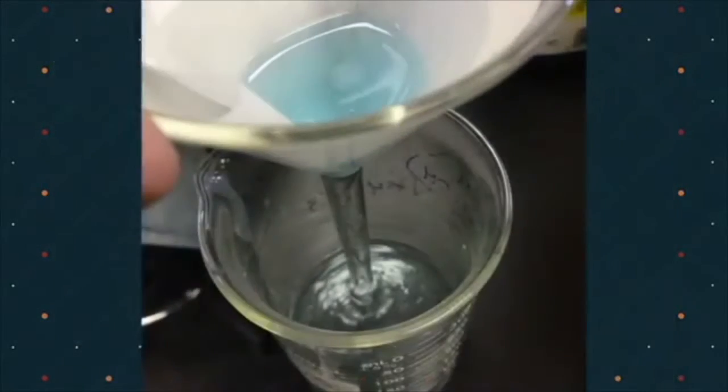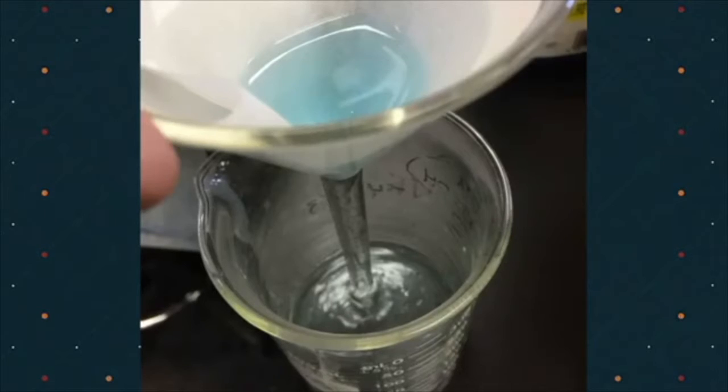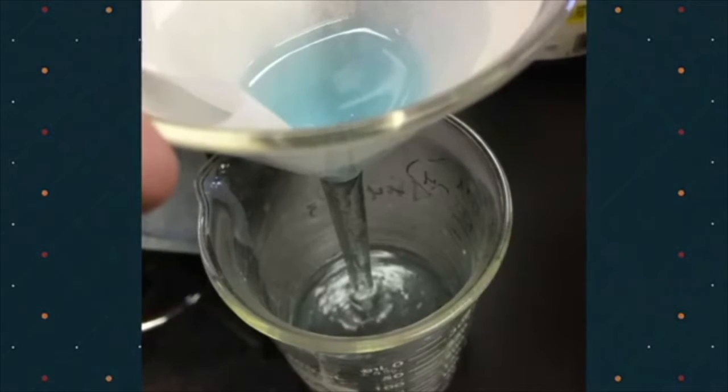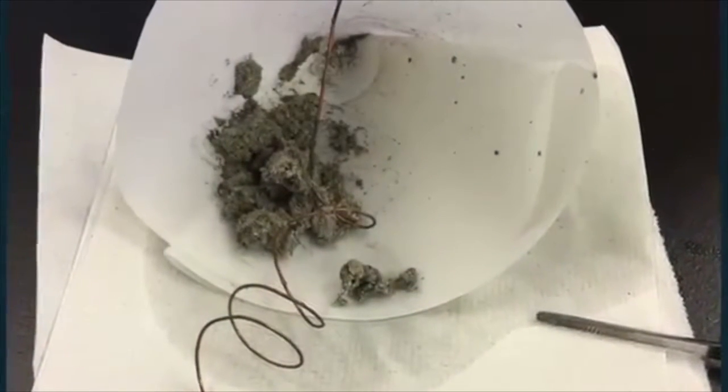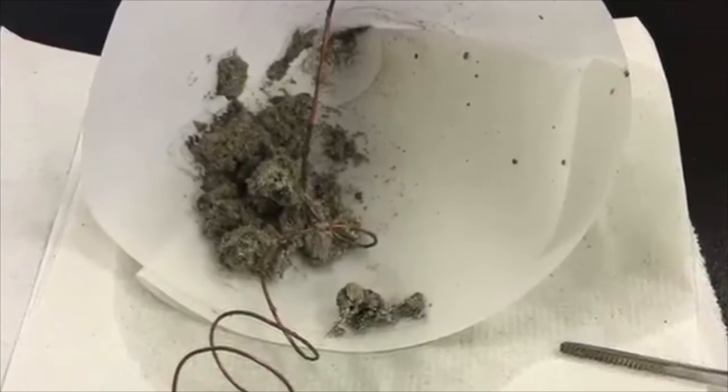To take the silver out, you need to use filter paper and pour the blue liquid and silver into another empty beaker. And this is the end result. The silver that was created is shiny and sparkling. So, how did that happen?